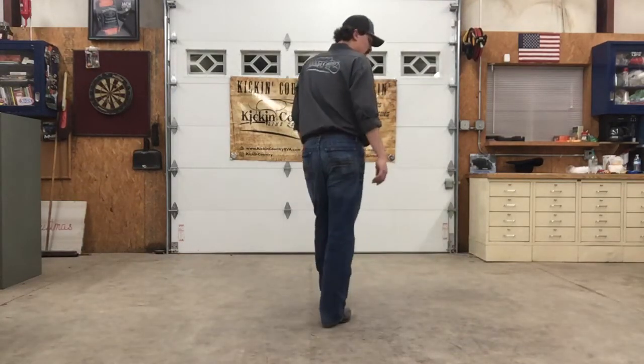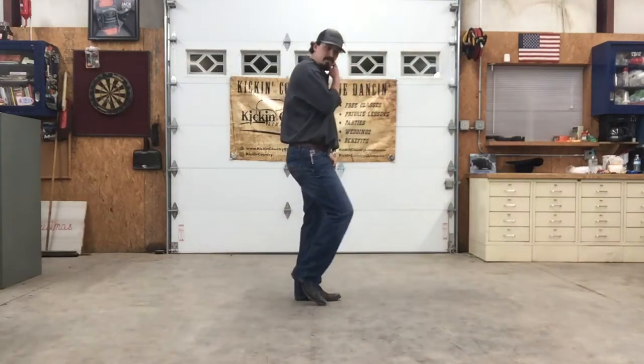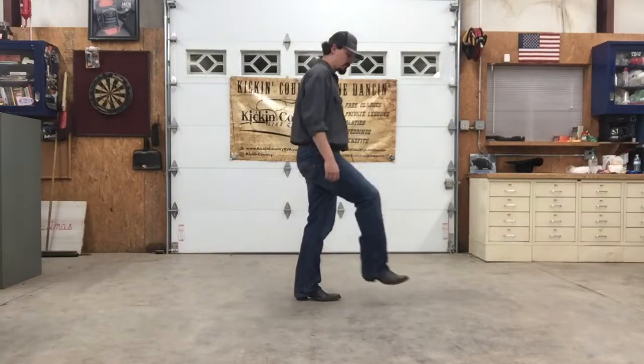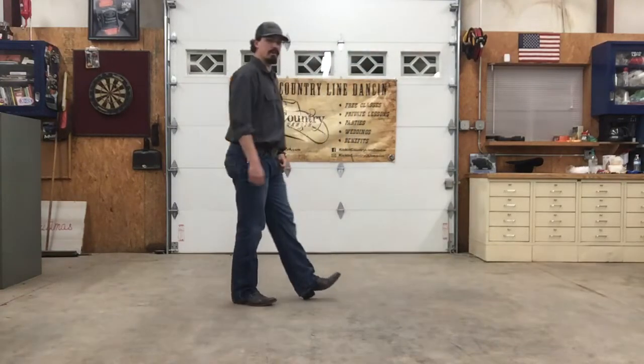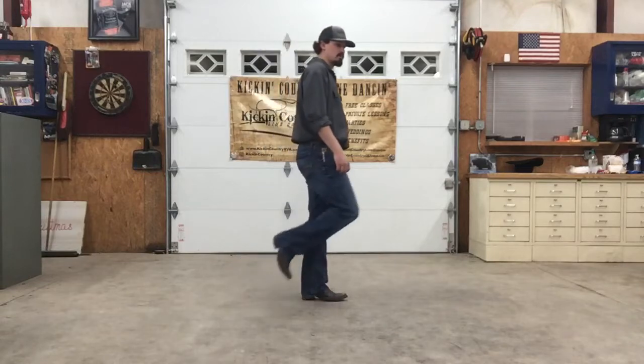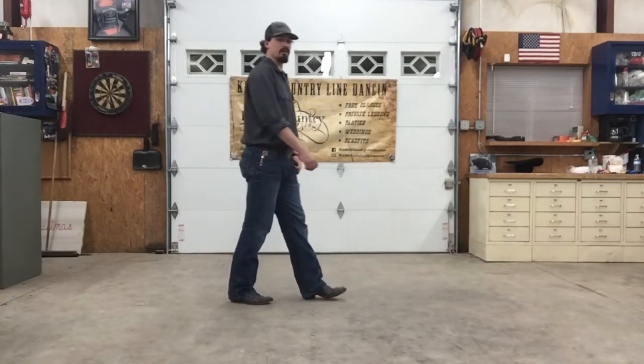Go back on your right. Recover your weight on your left foot. And we'll do it again. I'm going to turn this time so maybe it helps you see. Weight is on your left. You're going to rock forward on your right. Recover back on your left. Rock back on your right. And recover on your left. So again, it's rock, recover, rock, recover.